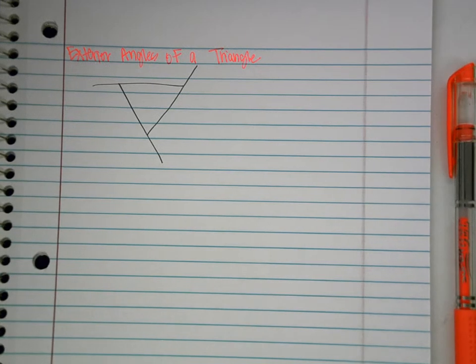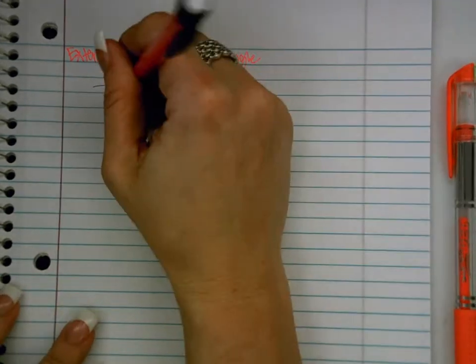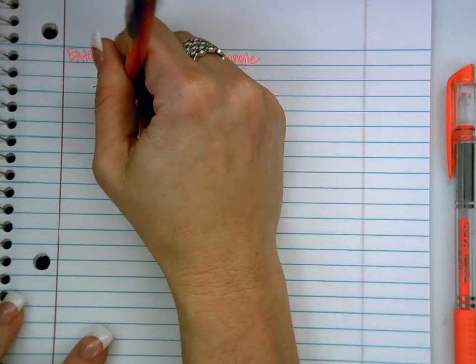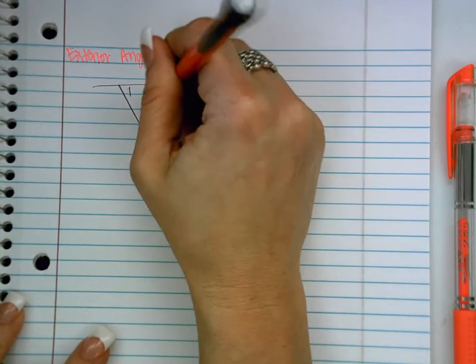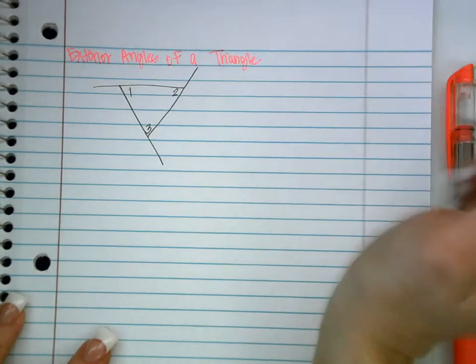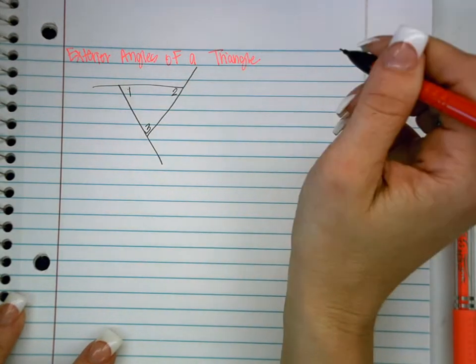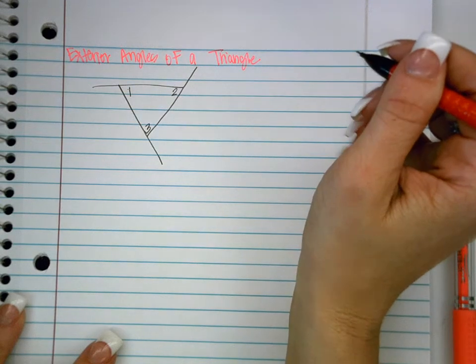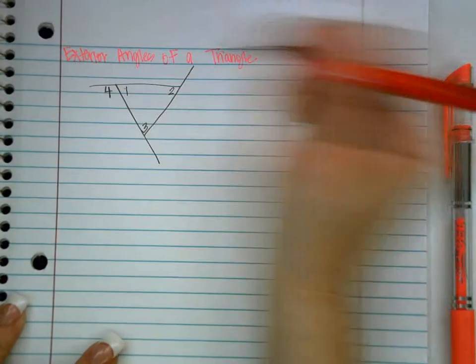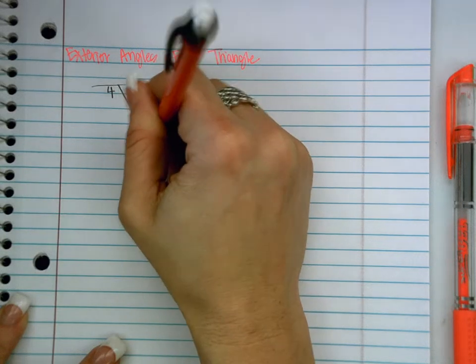Now, for each one of these, we're going to label these. Up in the top left, I'm going to put a 1. Top right is a 2. Bottom is a 3. So I want you to put 1, 2, 3. Does it matter where? It does. And then a 4 on the outside next to the 1. 5 down here. And a 6.